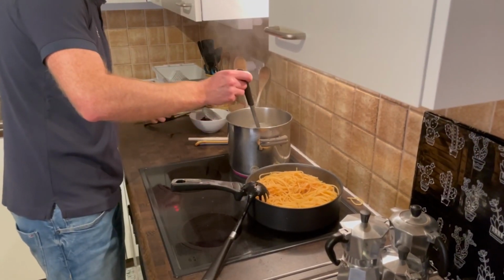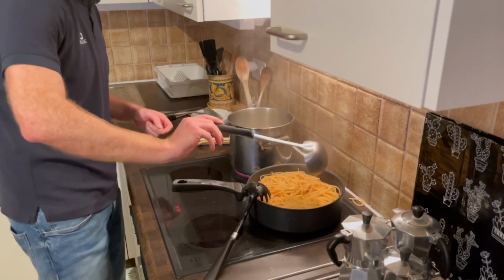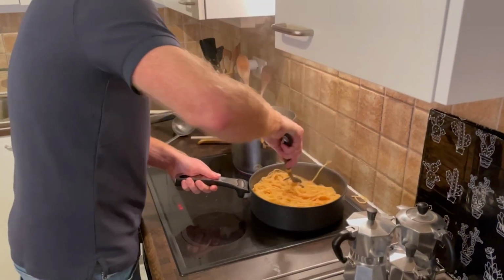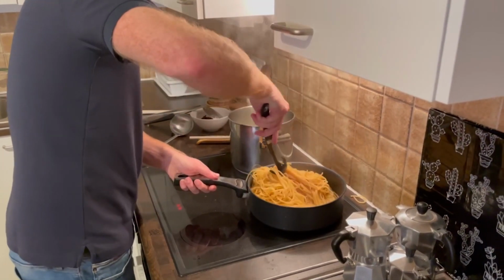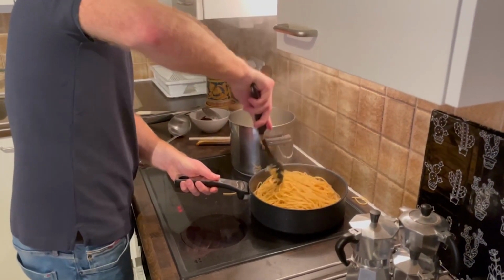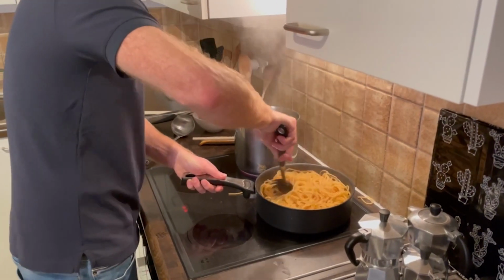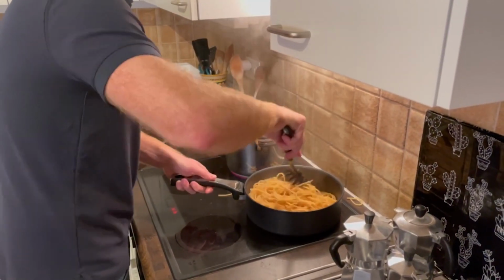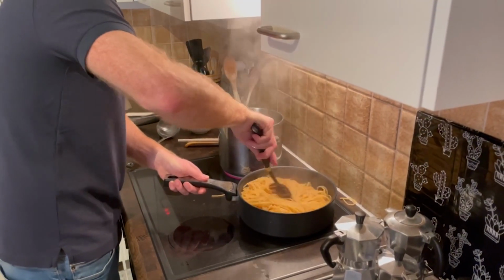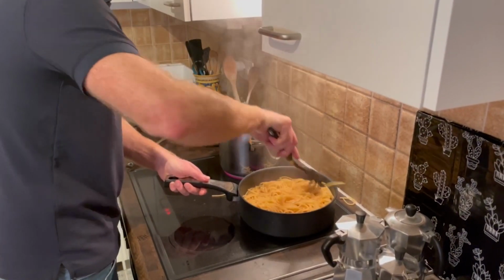I'm gonna add another bit of water. And this of course gives the taste of the guanciale to the pasta, to the spaghetti, and makes the pasta really yummy.